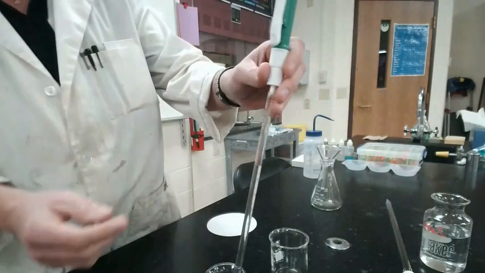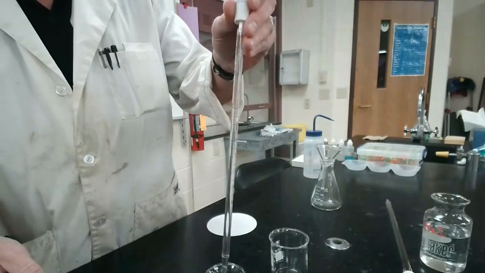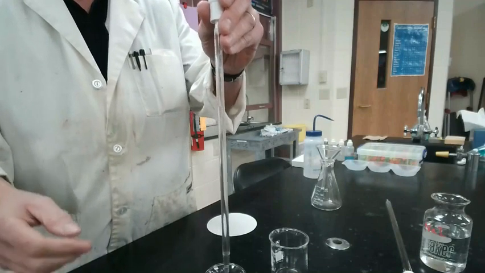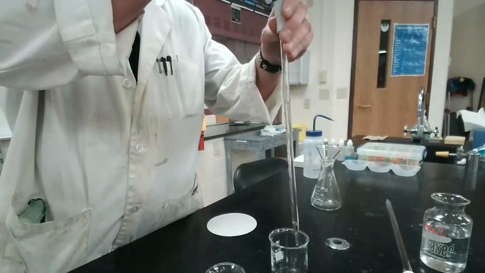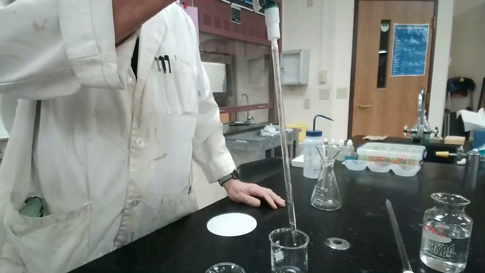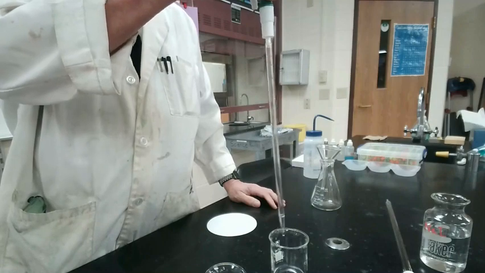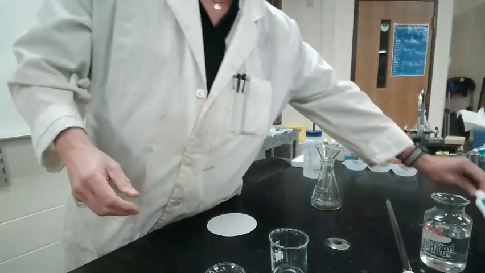I'm back. Now I have exactly 10 milliliters of lead nitrate in this container. I'm going to put it into a beaker. I just hold this until it all goes into the beaker. All right, now I'm done with that.